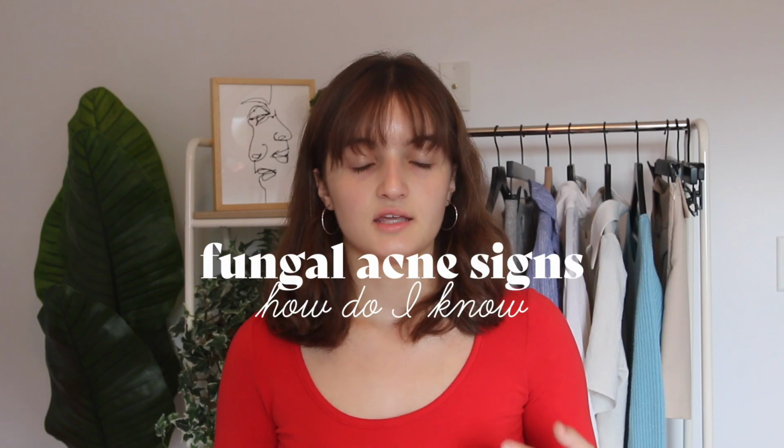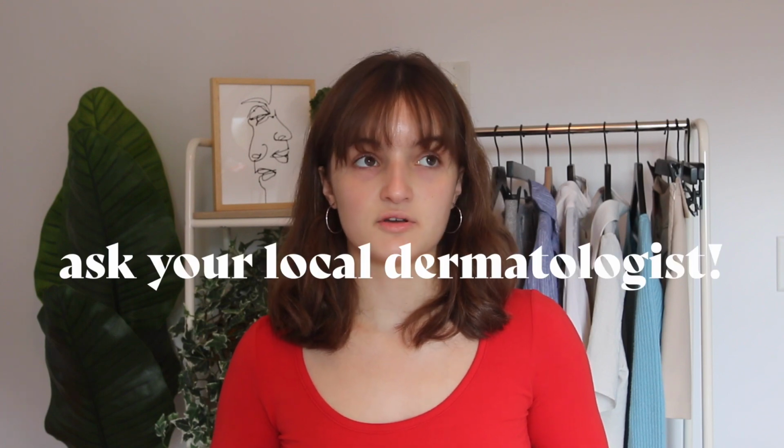With fungal acne, in order to determine if you may have it, usually it is best to go to your dermatologist. They can most of the time do a test where they take a bit of fluid from the pustule and then they test that, and essentially they could tell you if you have fungal acne or not. If you don't go to a derm, another way to determine if you have fungal acne is to look at its appearance.